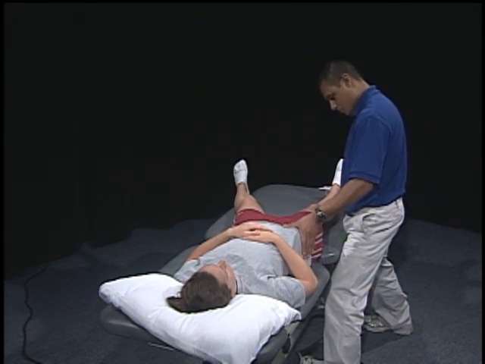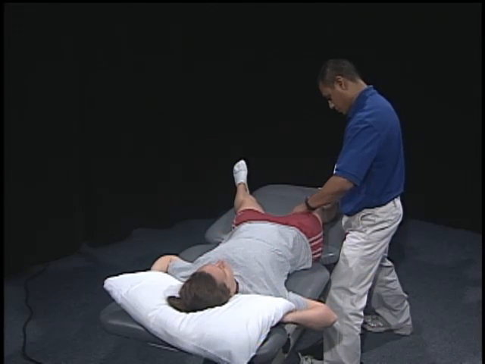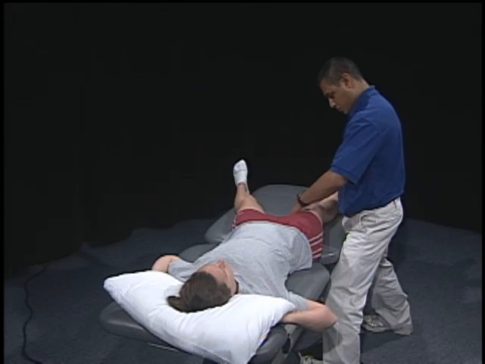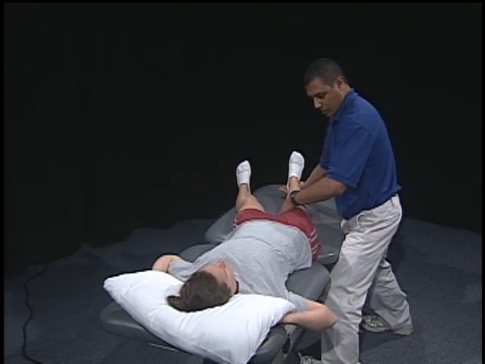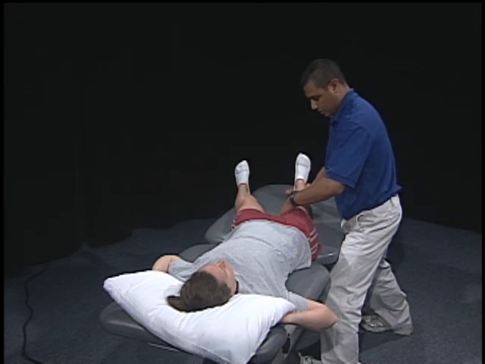The other hand palpates the adductor mass on the inner aspect of the proximal thigh. Monitor the femur for any substitution motions. Ask the patient to attempt to adduct the hip while keeping the hip in 0 degrees of rotation.